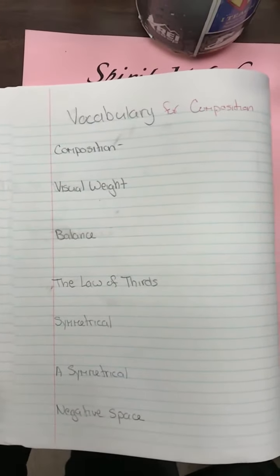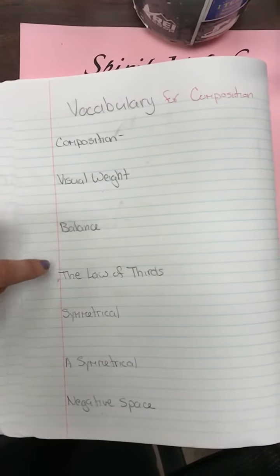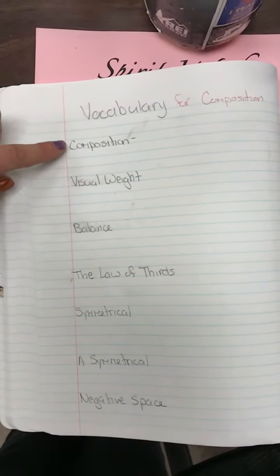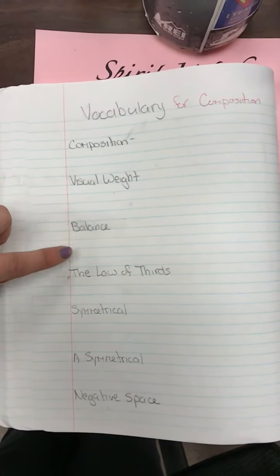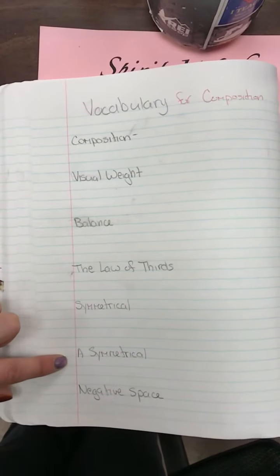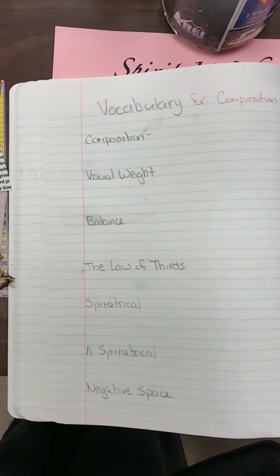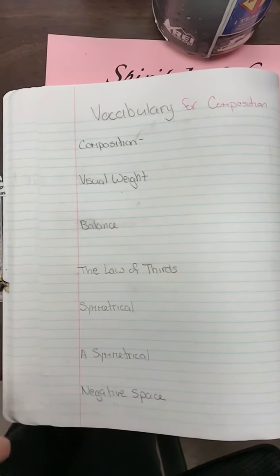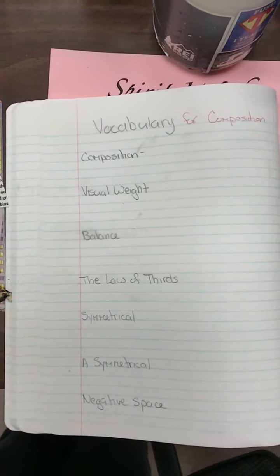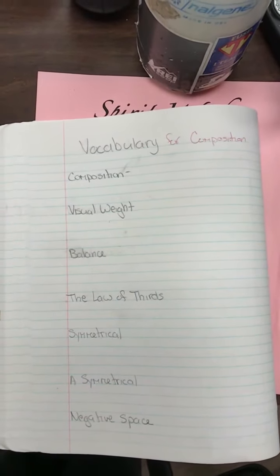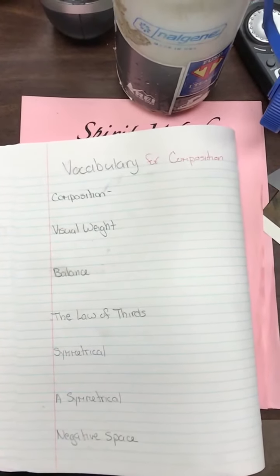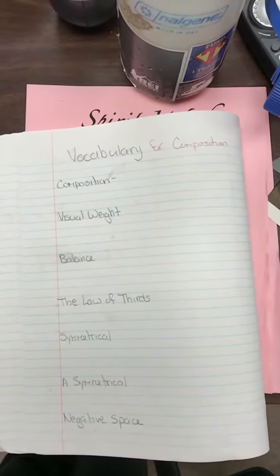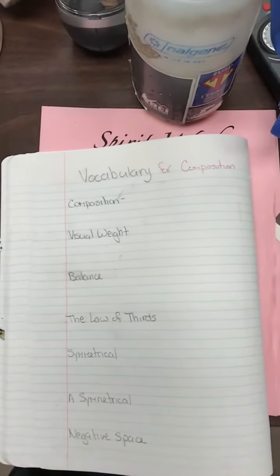So these are our vocabulary words for composition. There are 1, 2, 3, 4, 5, 6, 7 of them. We have composition, visual weight, balance, the law of thirds, symmetrical, asymmetrical, and negative space. Write those down. Leave enough space so you can grab the definitions from me as I speak. I will do my best to post a document in Google Classroom with the definitions. I'm going to see if I can figure out how to do that in YouTube as well. And I will also have them taped to the table over there.